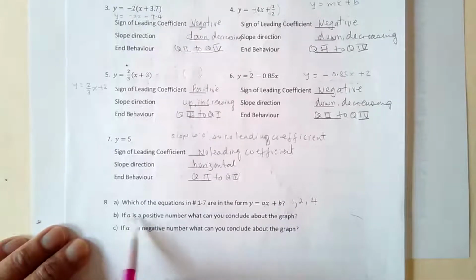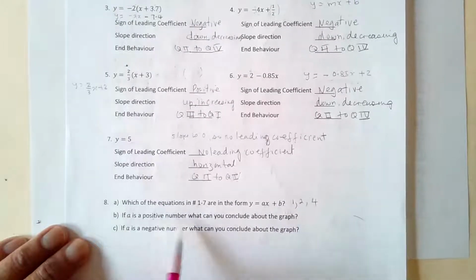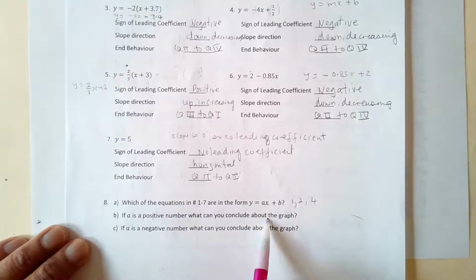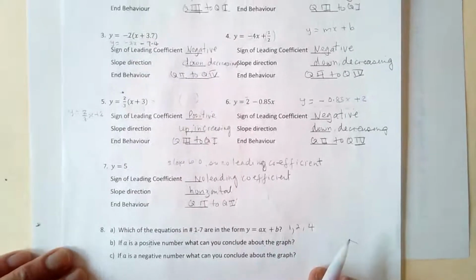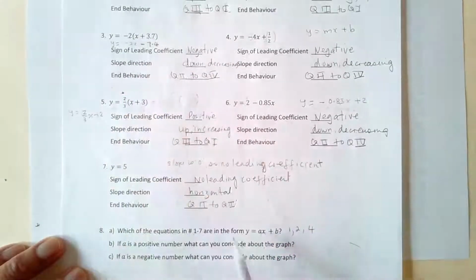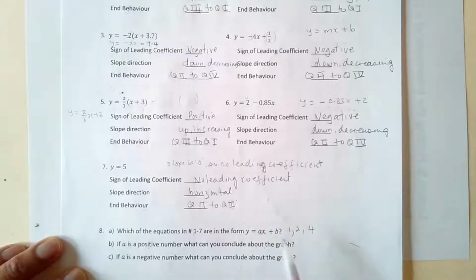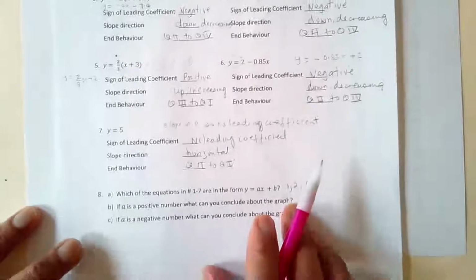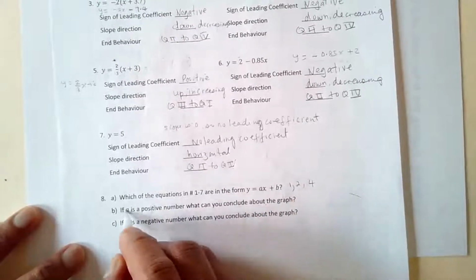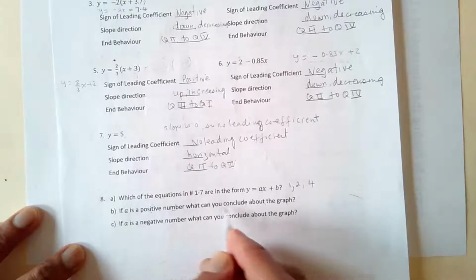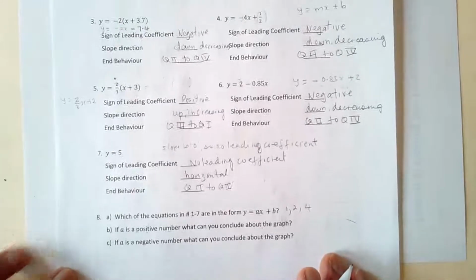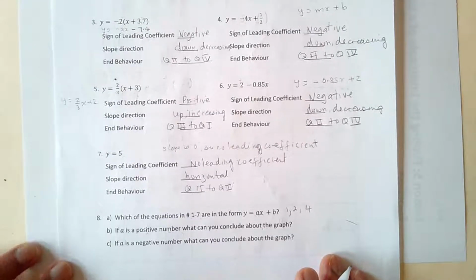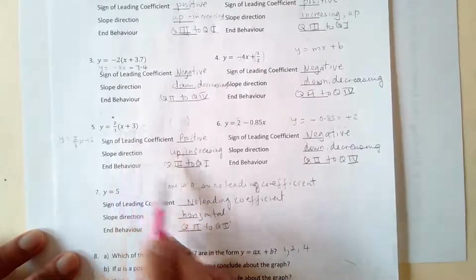The next thing, if a is a positive number, what can you conclude about the graph? Well, if you look at all of these graphs here, when the a, or the m, is your slope, when the slope is positive, what can you conclude? We can conclude that the graph goes from quadrant 3 to quadrant 1.